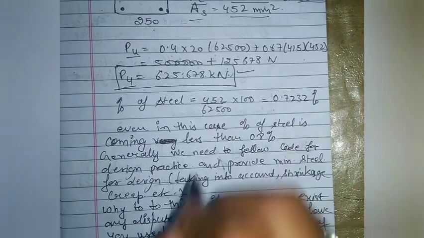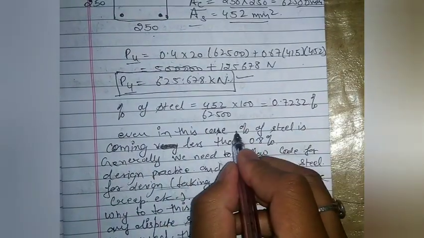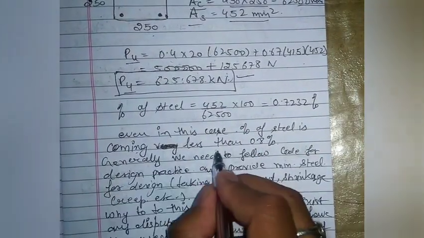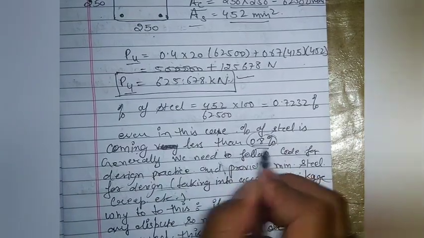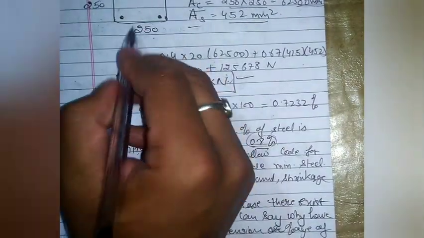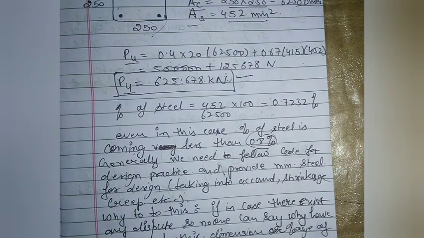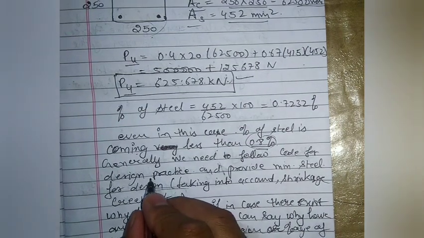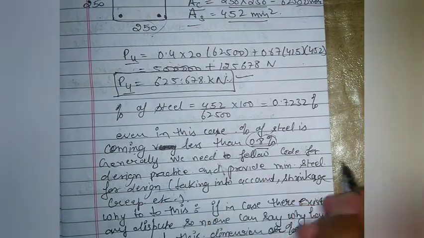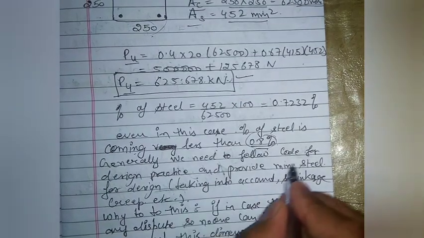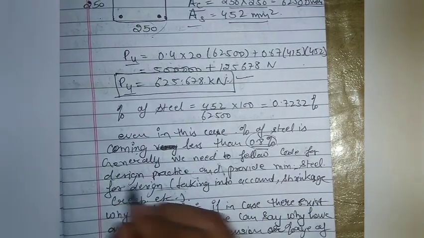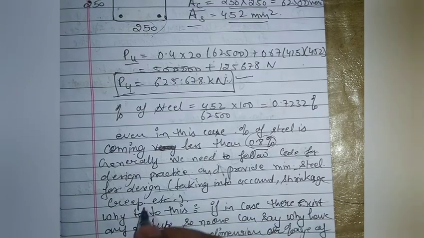So even in this case the percentage of steel is less than 0.8%, while we have reduced the cross section. Generally we need to follow the code design practice and provide minimum steel for design, taking into account shrinkage, creep, etc.